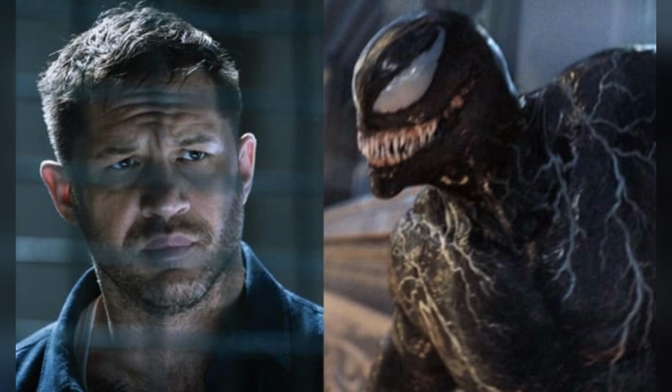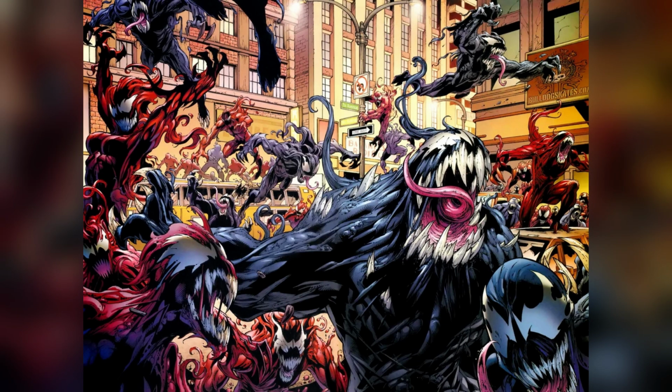Camouflage. Venom can blend into his surroundings, making him nearly invisible when needed. Not something you want your enemy to have in a dark alley. Immunity to Spider-Man's spider sense. This is a big one. One of the reasons Spider-Man struggles so much against Venom is because his famous spider sense can't detect him. Meaning Venom can sneak up on Spidey without him ever knowing it. Healing factor. Much like Wolverine or Deadpool, Venom has a powerful healing ability, allowing him to recover from serious injuries almost instantly. With a combo of these abilities, it's easy to see why Venom became such a massive fan favorite, not just as a villain, but as an anti-hero.